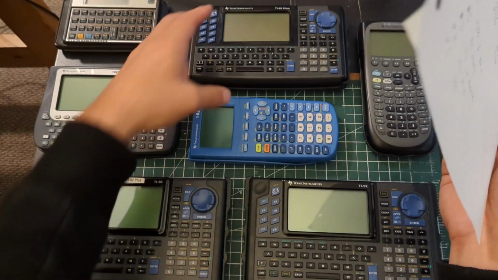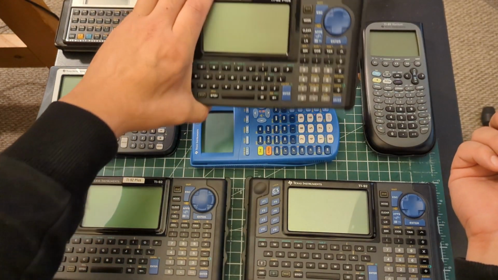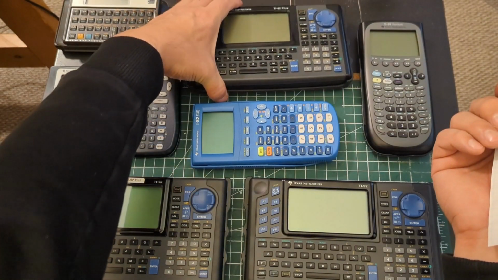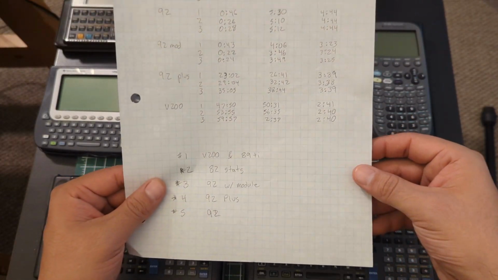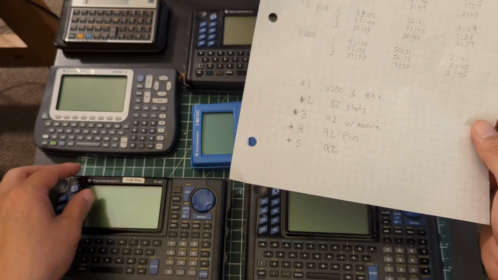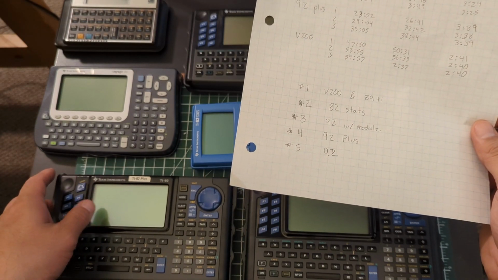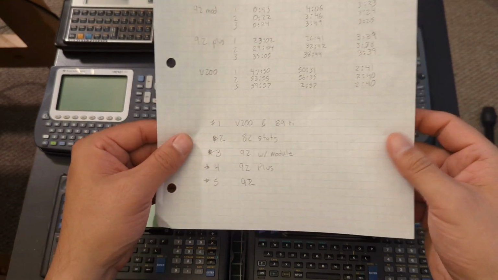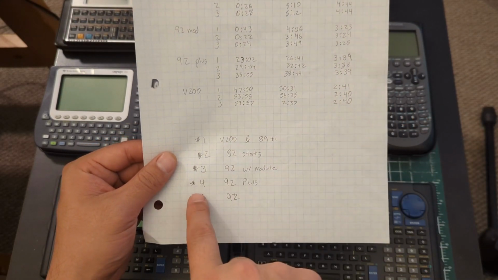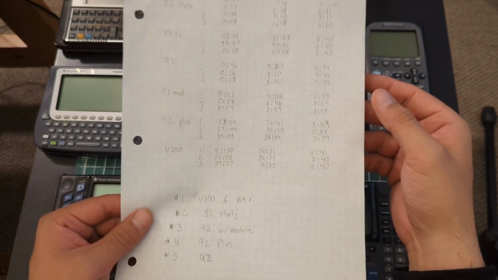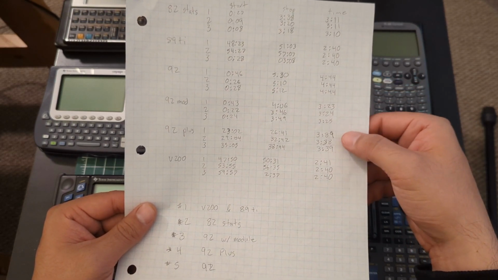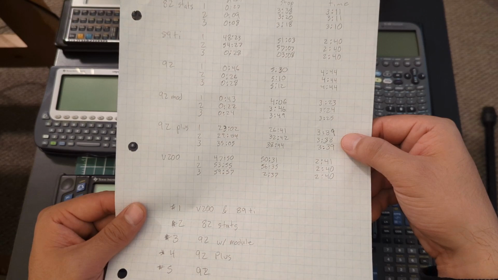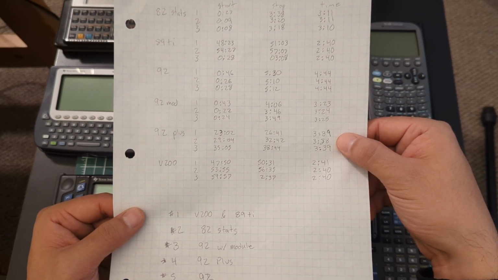That's upsetting, because I actually like the TI-92 Plus as my favorite of these right now. I really like using that one. Maybe I should switch back to the expansion pack version, except the screen is brutal on those. So the 92 Plus was the fourth or fifth, however you want to say it, at about 3 minutes and 39 seconds.